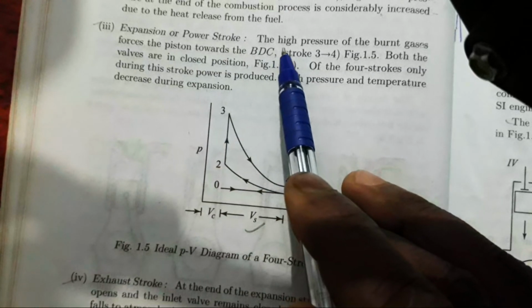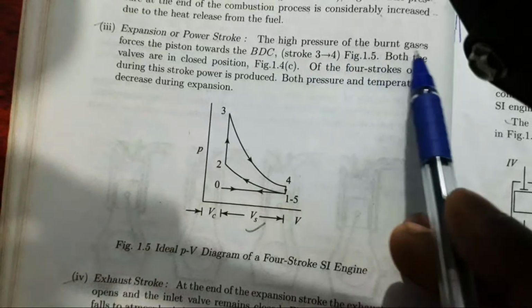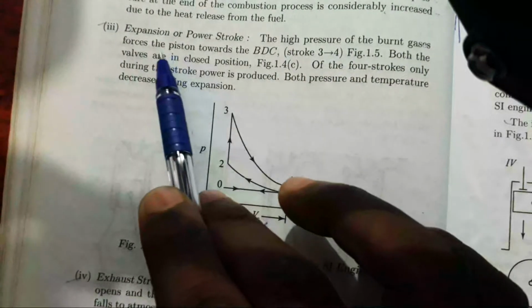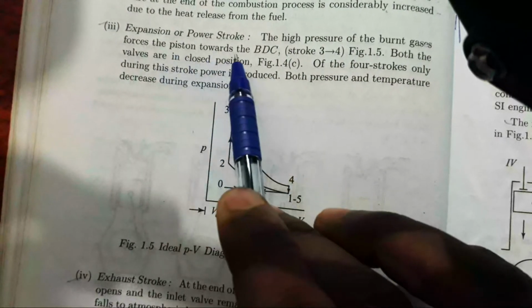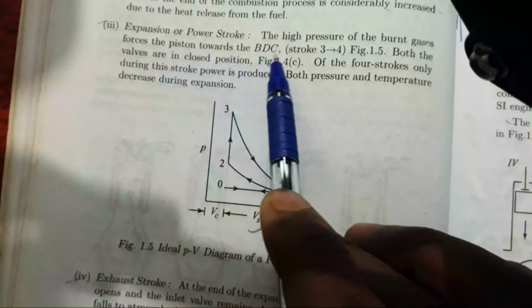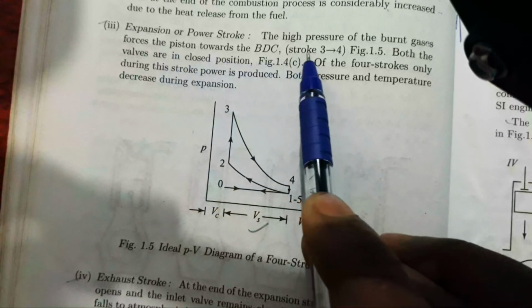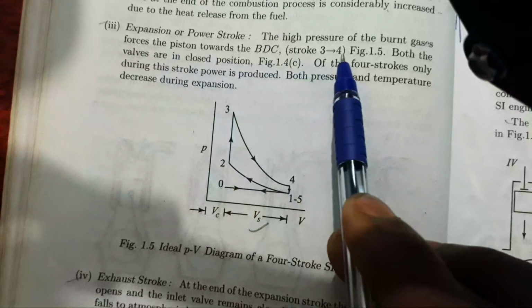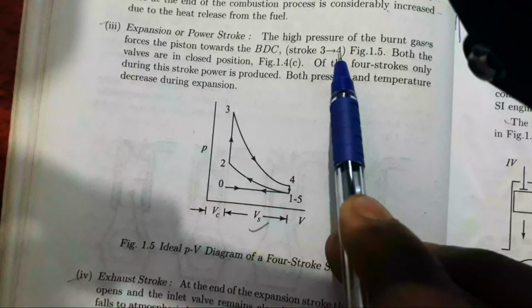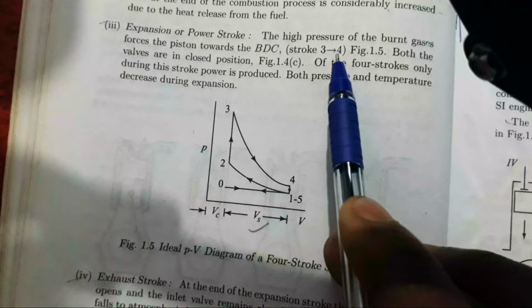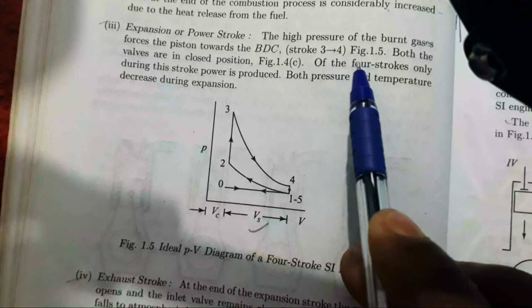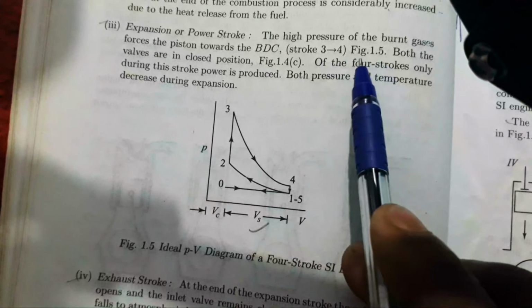The high pressure of the burnt gases forces the piston towards the BDC, bottom dead center. Stroke 3 to 4 is expansion or power stroke. Figure 1.5 means PV diagram.